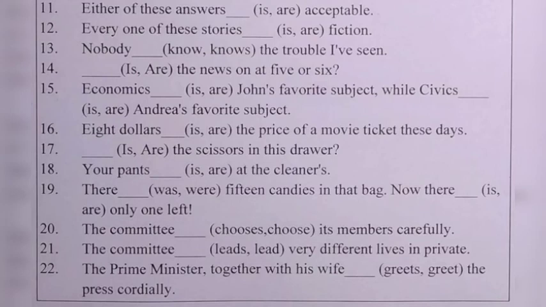Okay, so the next sentence is, your pants dash is or are at the cleaners. So we should use here a plural verb, are. Next sentence, there dash was or were 15 candies in that bag. So there were 15 candies in that bag. Now there is only one left. Okay, in the first blank we should use were, 15 candies, and here we should use is, only one left.